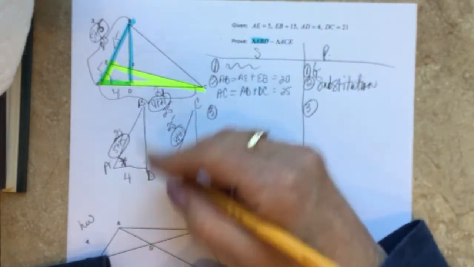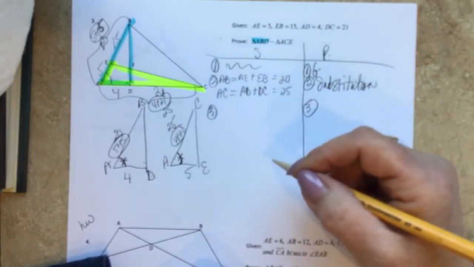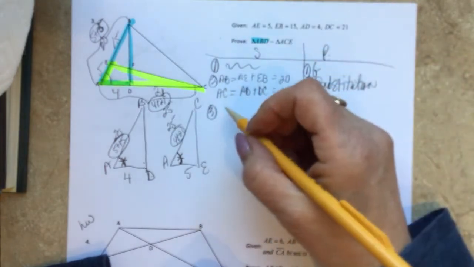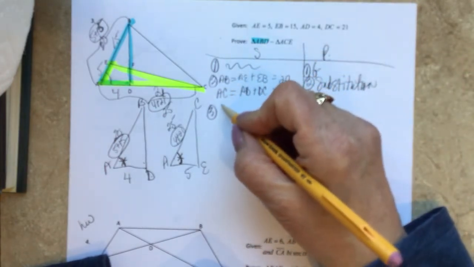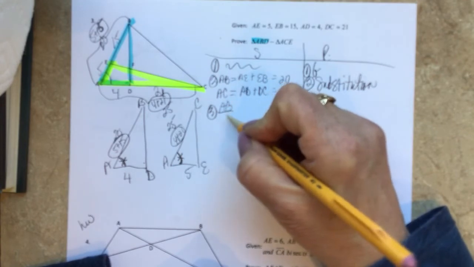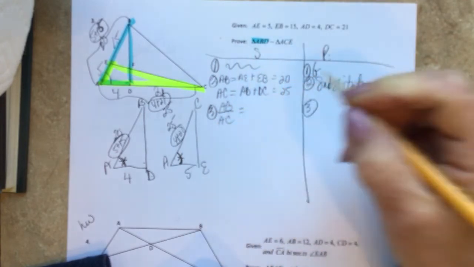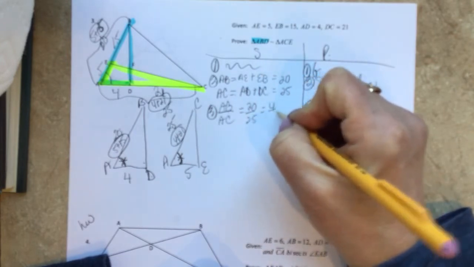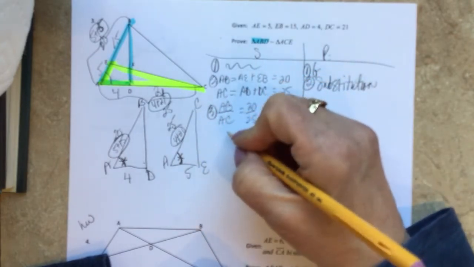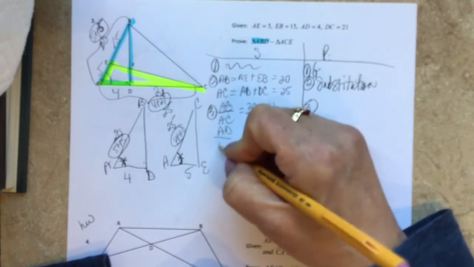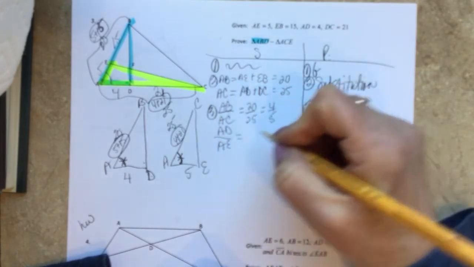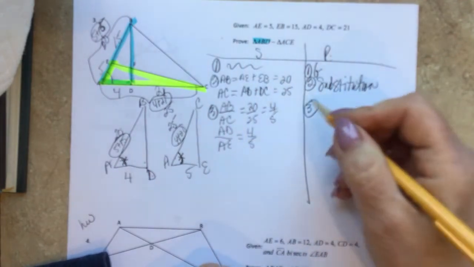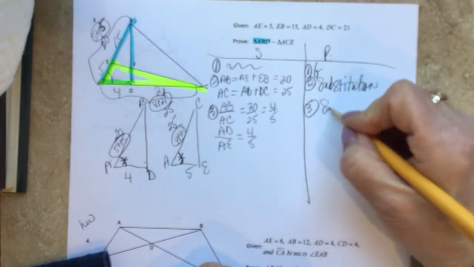Okay, so now I'm going to set up each one of my ratios, and then I'm going to say that they're congruent to each other. All right, so I have AB to AC equals 20 to 25, which equals 4 to 5. AD to AE equals 4 to 5, already reduced for me. All right, again, that was substitution.